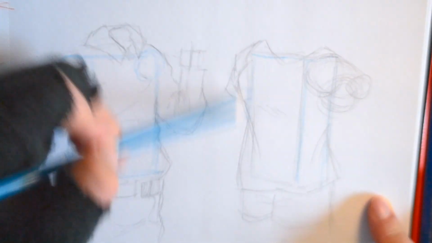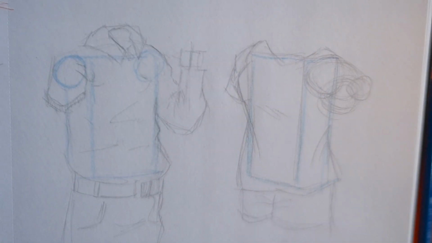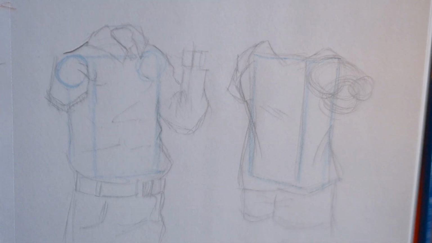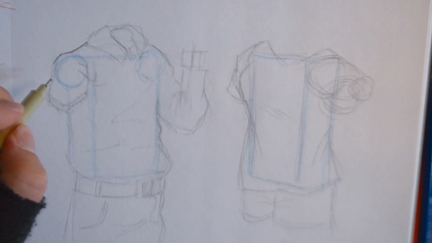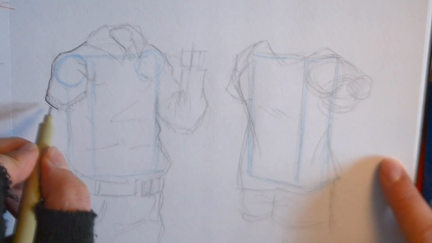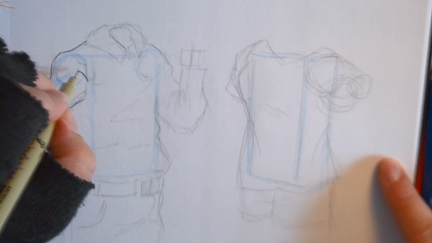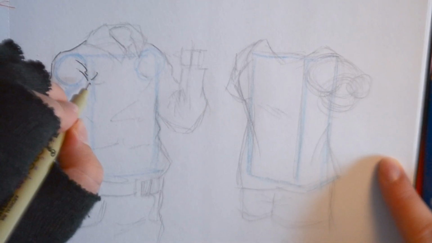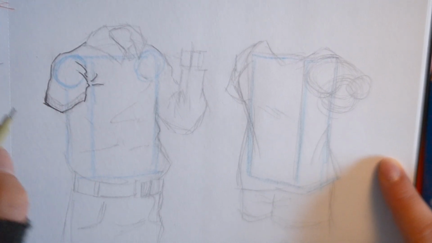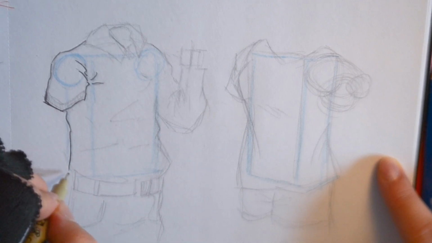Now with textiles, all of them have wrinkles when pushed in a certain way, except for hard stuff like armor and metal. Those don't have much wrinkles unless they're flexible or pliable. Now with clothes and garments, the wrinkles themselves give depth, and I'm going to point out certain places where you usually find wrinkles.